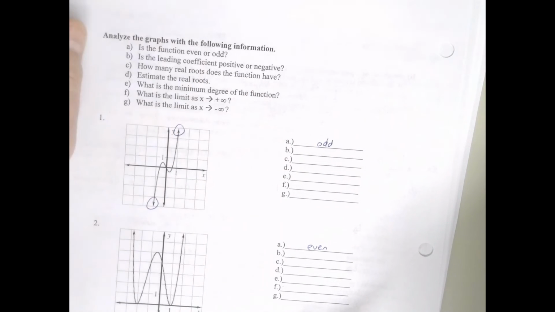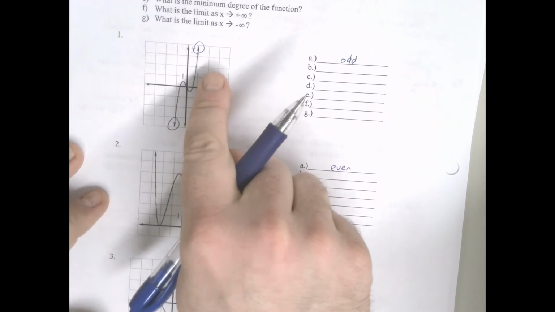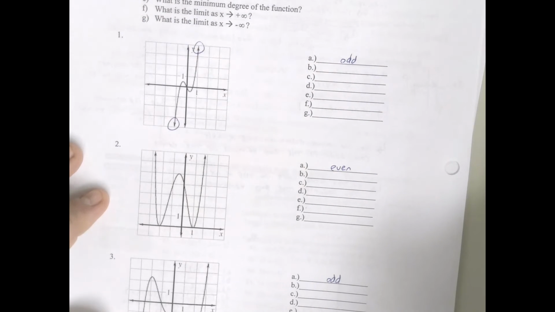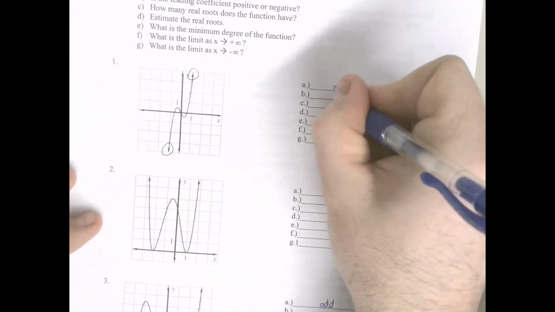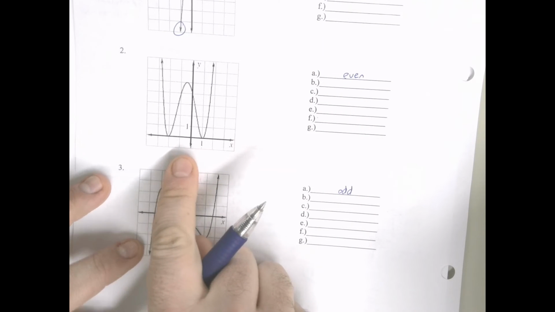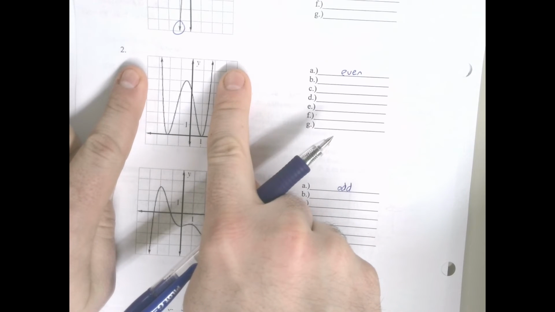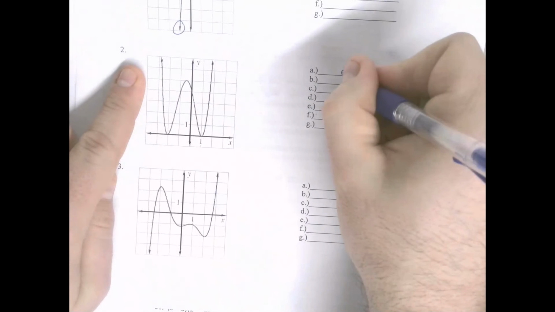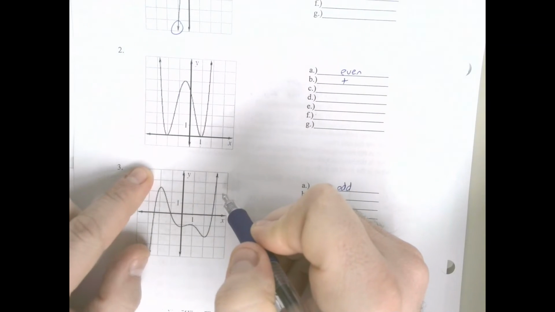So now let's look at that. That one, since you go from negative to positive, is still going to be what? A positive LC. So that's a plus. Alright, what would it be for this one? They both go up. So it's positive. Now, if they both went down, the LC would be what? Negative. So be careful there.